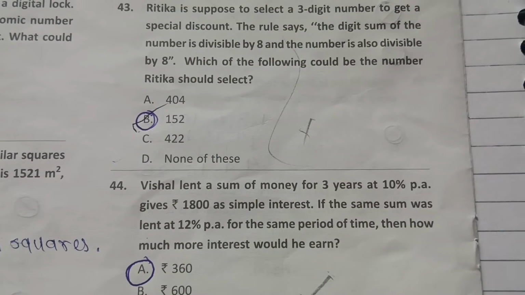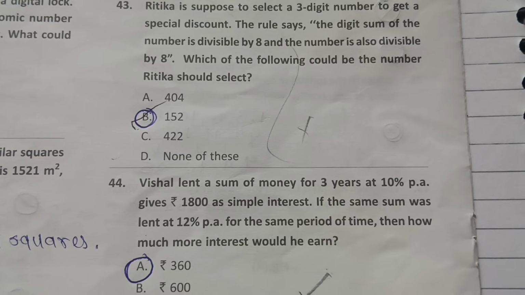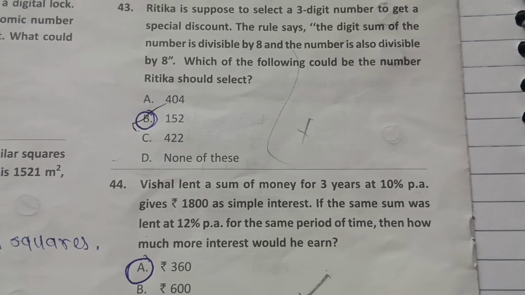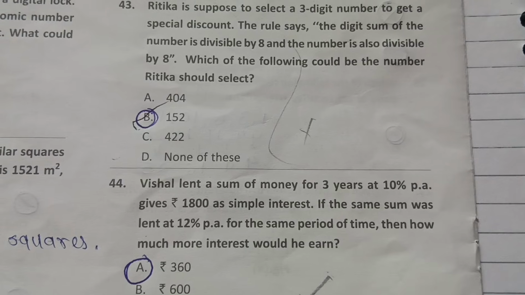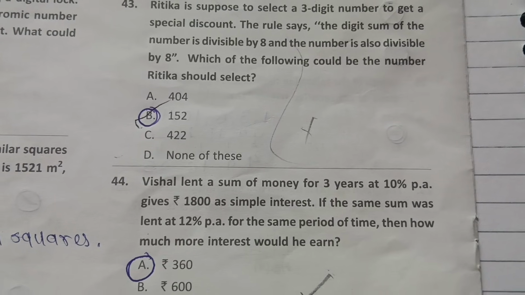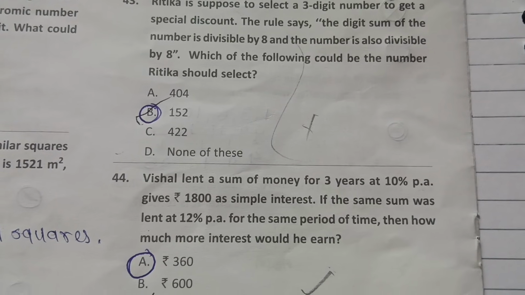Question number 44. Vishal lent a sum of money for 3 years at 10% per annum. It gives 1800 as simple interest. If the same sum was lent at 12% per annum for the same period of time, then how much more interest would he earn?